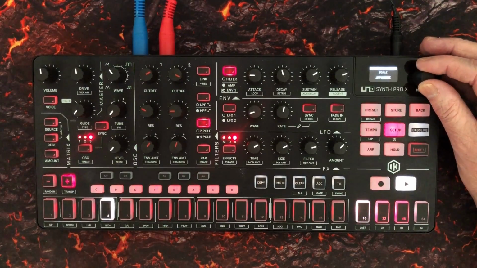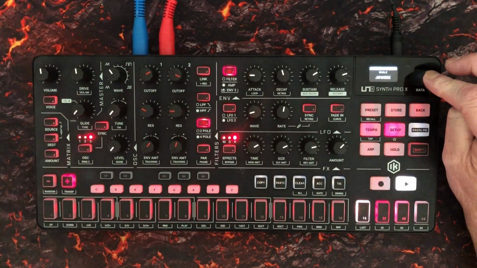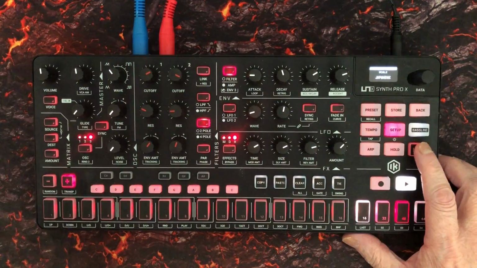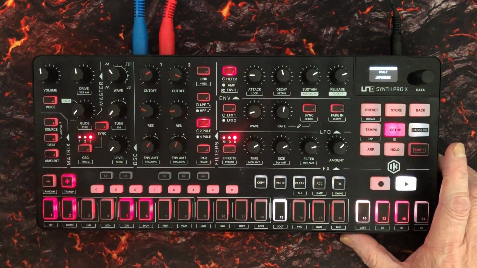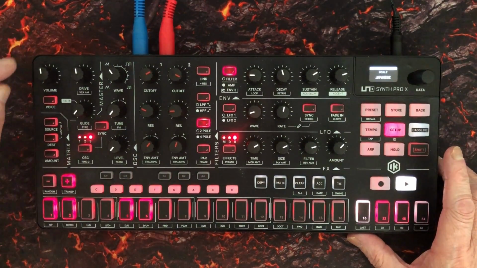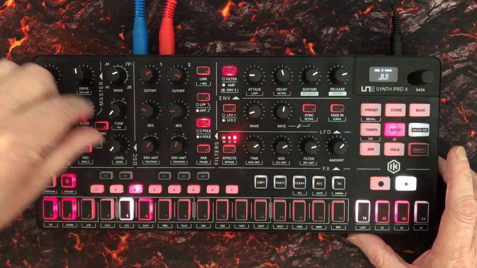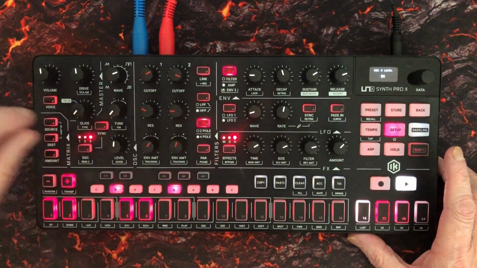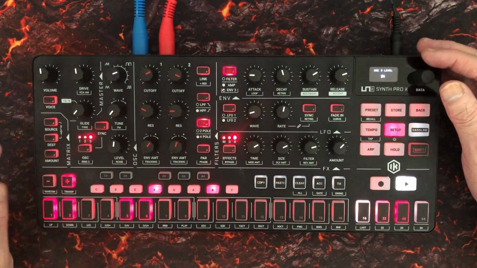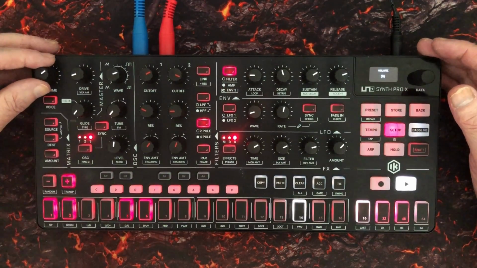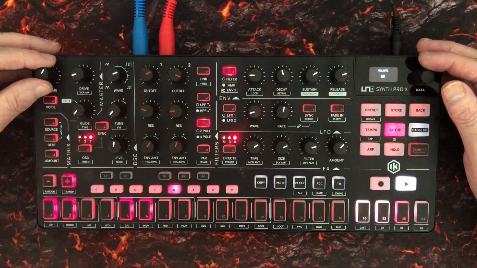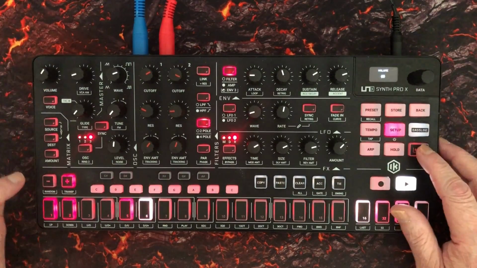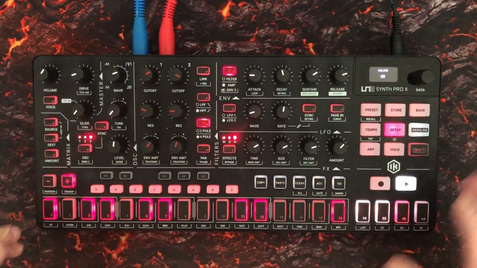Let's do Japanese, right? So our scale is there. Let's shift and randomize, and it's going to randomize in that scale.